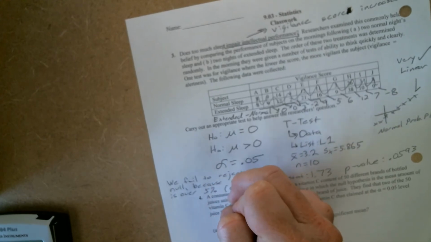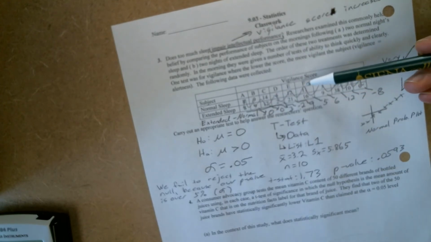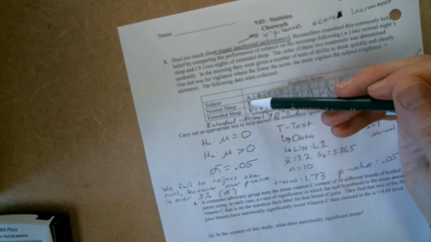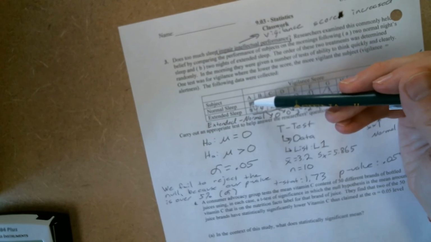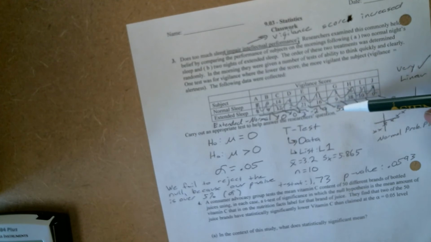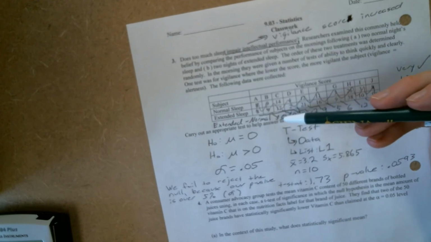And again, that 5% represents the alpha value. All right. So the main thing with these is just to realize that when you get this before and after data, you're not doing the test on the before, you're not doing the test on the after, you're not combining them into one big long list. You're taking the difference between those, the difference between normal and extended, over and over again. You're getting all of those differences.